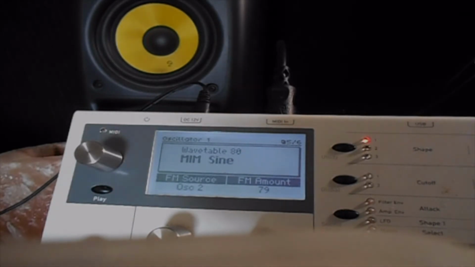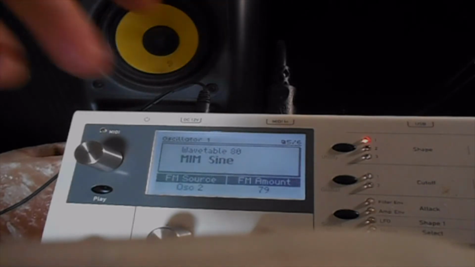Yeah, my teacher did say something about the Blofeld's resolution, and it's very interesting. So it's like, oh man, if it had a higher resolution on these wavetables, it'd be bad. But as you hear, it gets pretty wild.